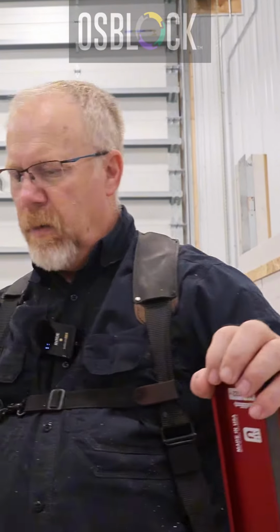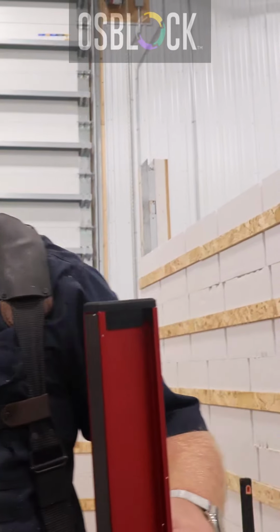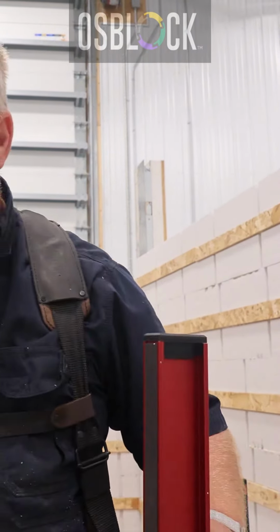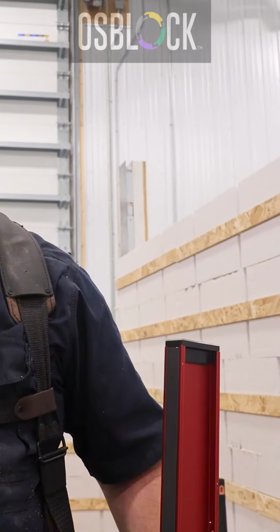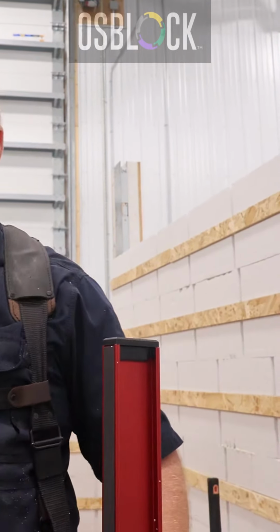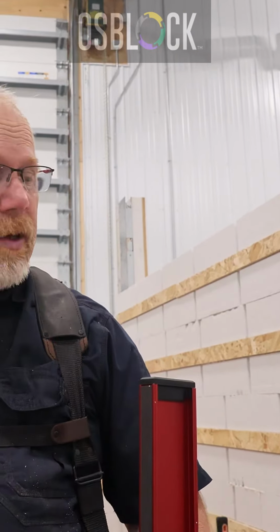So as you can see here, what we're doing is building our doorway. One thing to keep in mind is we've got a rough opening here already. I've allowed for the rough buck, and I've allowed for the rough opening of the door that we're going to be ordering. That's got to fit in here.